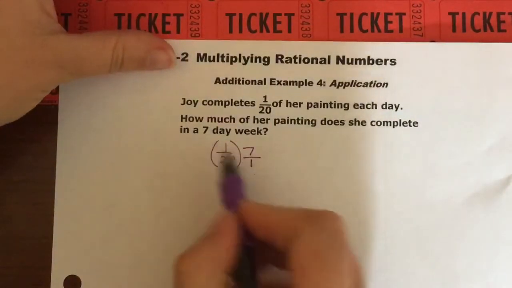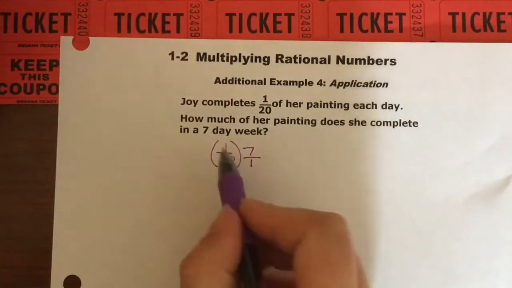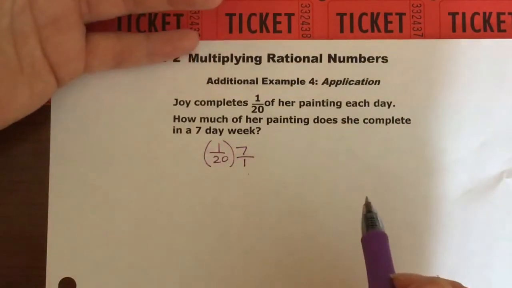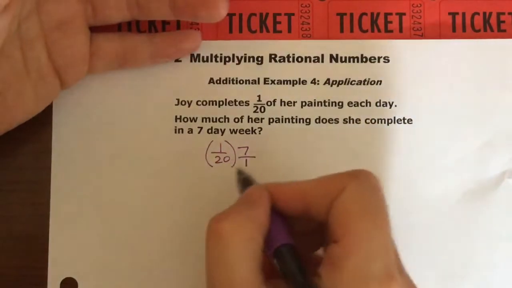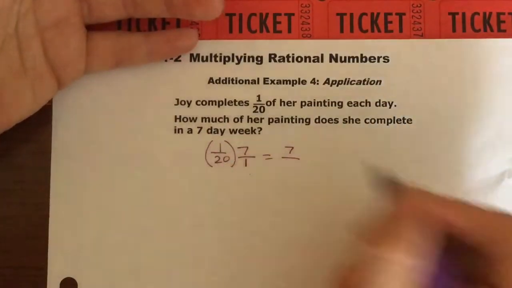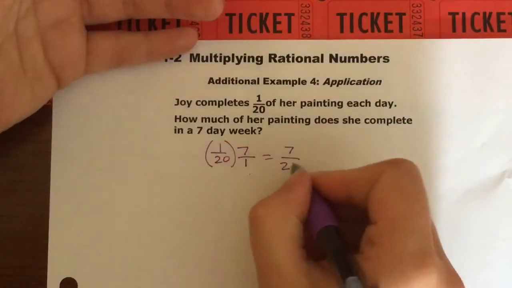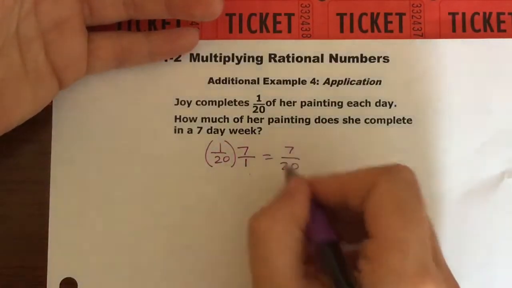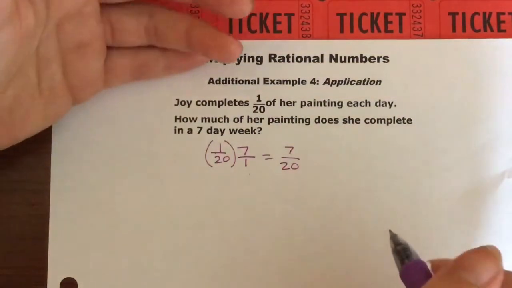We're going to look to cross cancel here. Well, it's a 1 and 1, can't get any smaller than that. Then 7 and 20. Any common factors there? Nope. So we just multiply across. We got 1 times 7, which is 7, and 20 times 1, which is 20. So after 7 days, I would complete 7/20 of my painting.